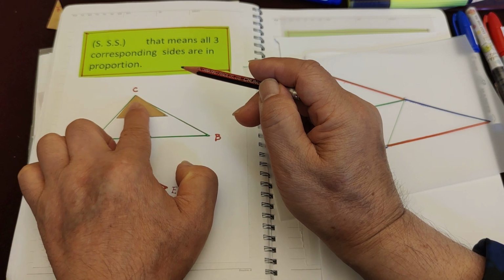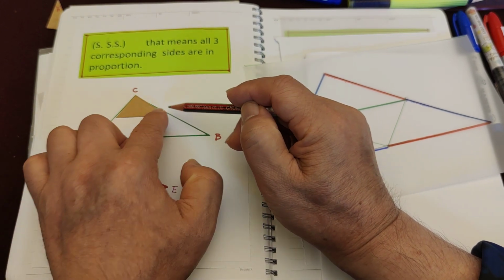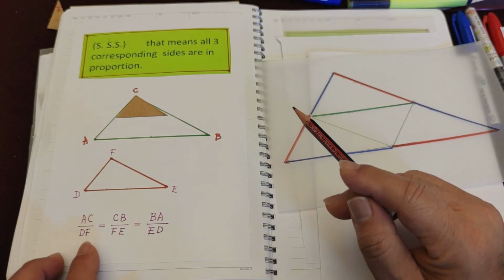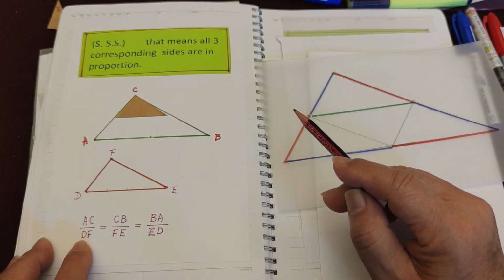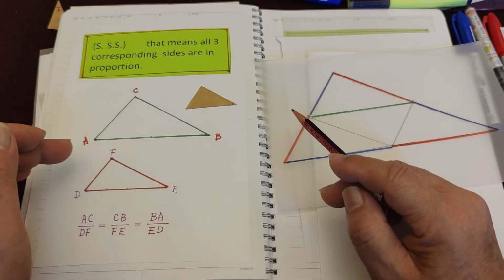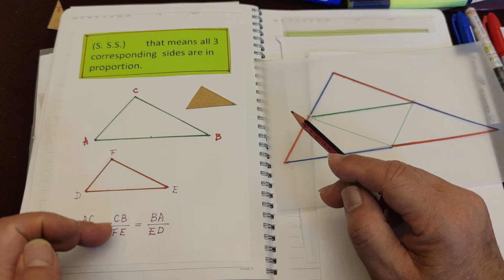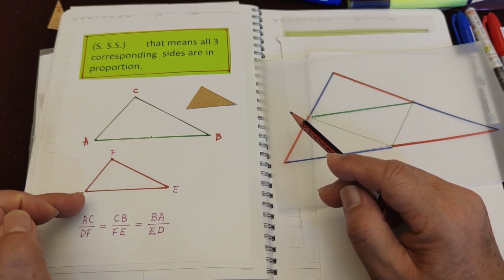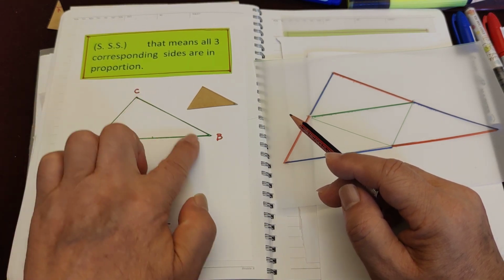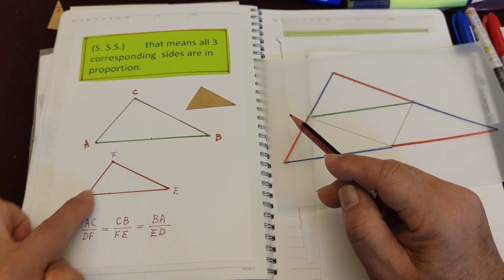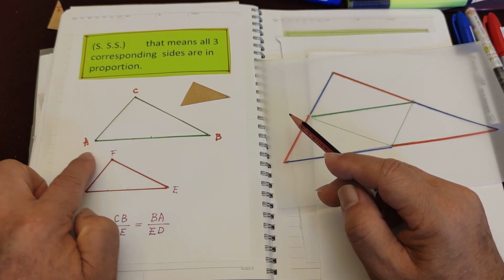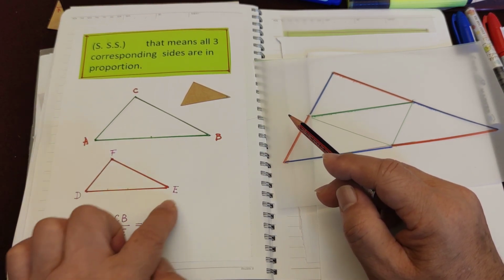If one side is halved, so are the other two. Therefore, we have AC over DF equal to CB over FE, the corresponding sides, the ratio is the same, and BA over ED.